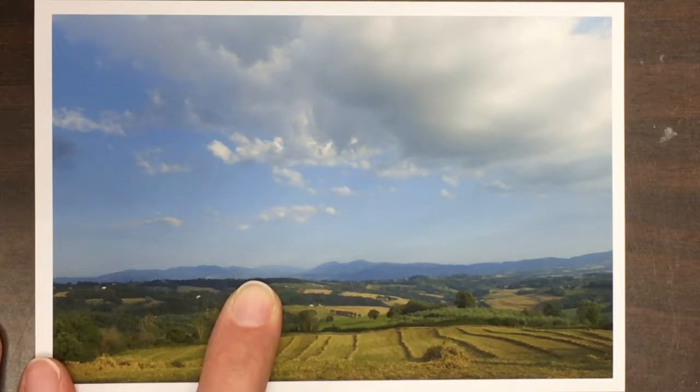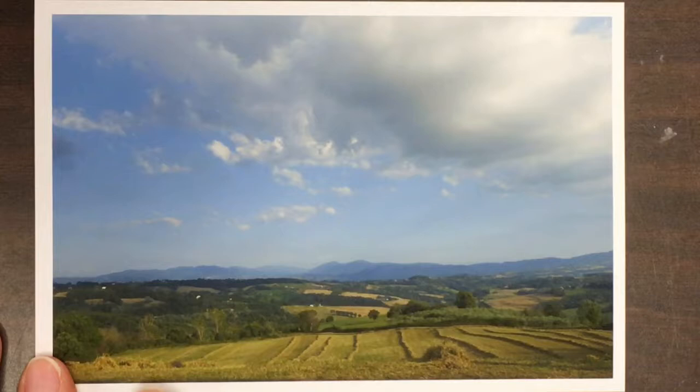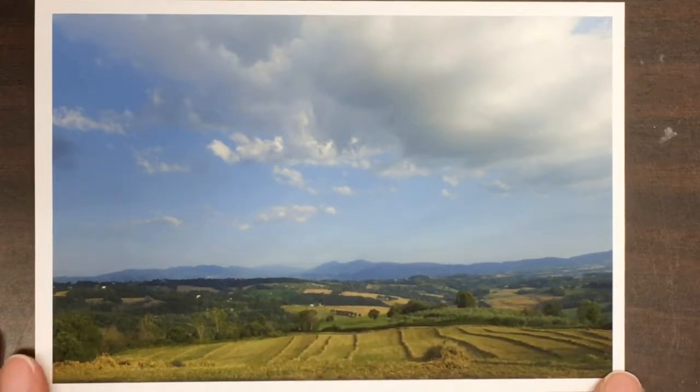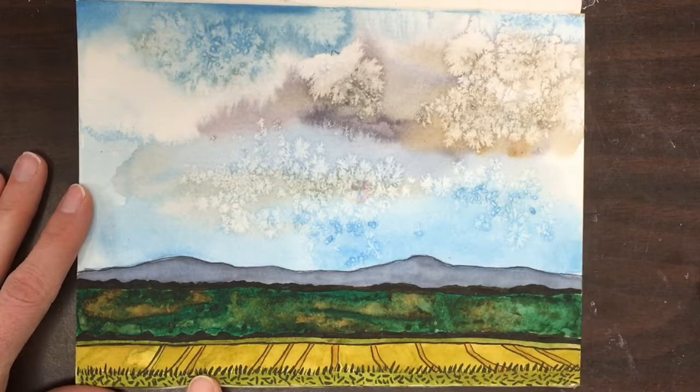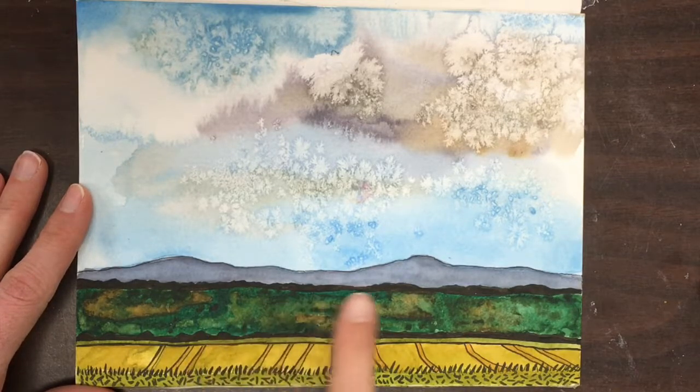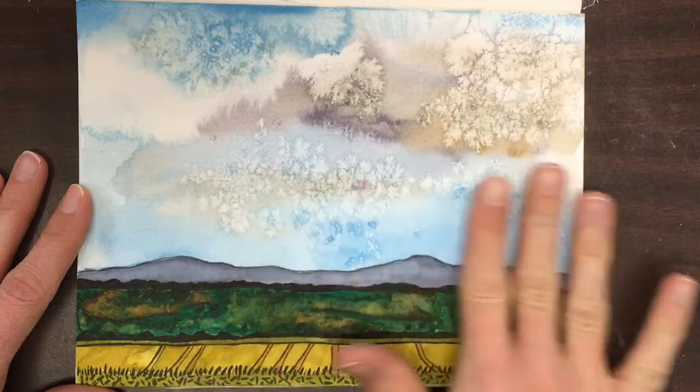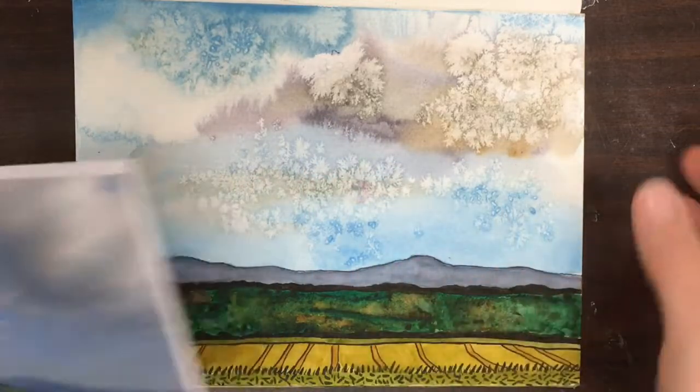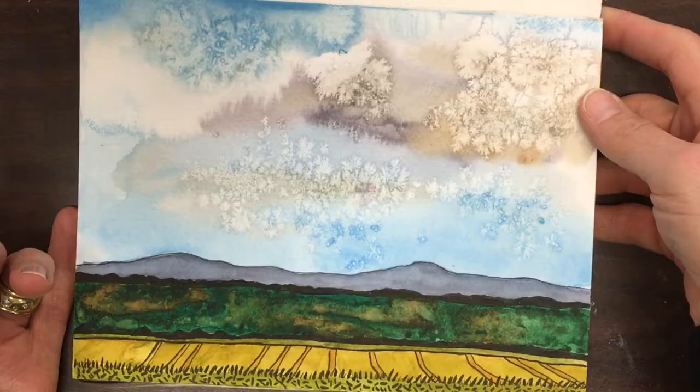So again, the farther away the objects are, the less intense the color and the less detail there is. And then those colors start to fade into the background, or in this instance, the sky, which is blue. So we see that mountain range beginning to kind of blur a little bit and fade into the background blue of the sky. Here I'm going to show you a watercolor interpretation of that photograph that I made, showing some different watercolor techniques and ways to show that atmospheric perspective.